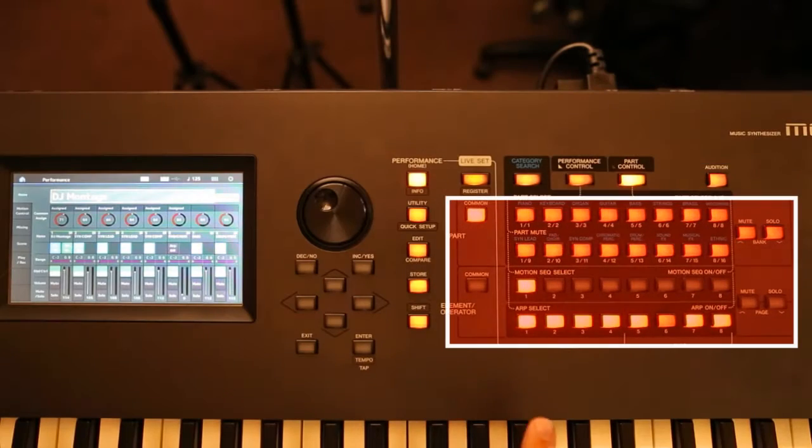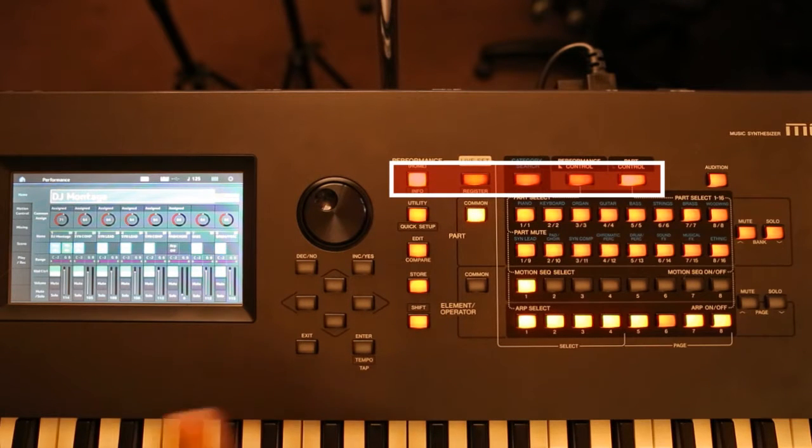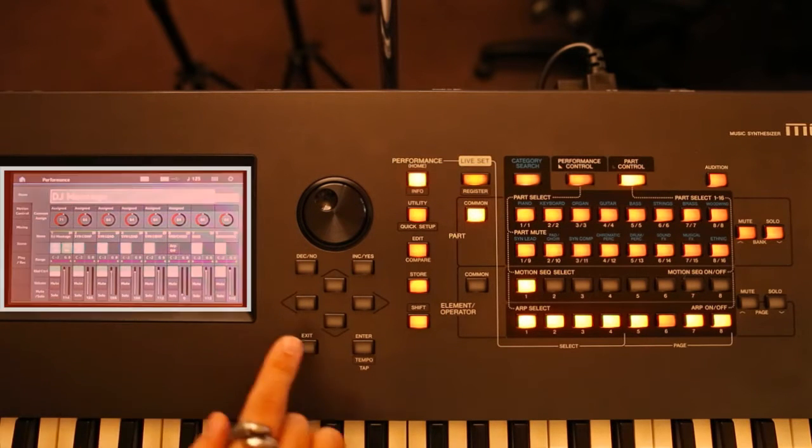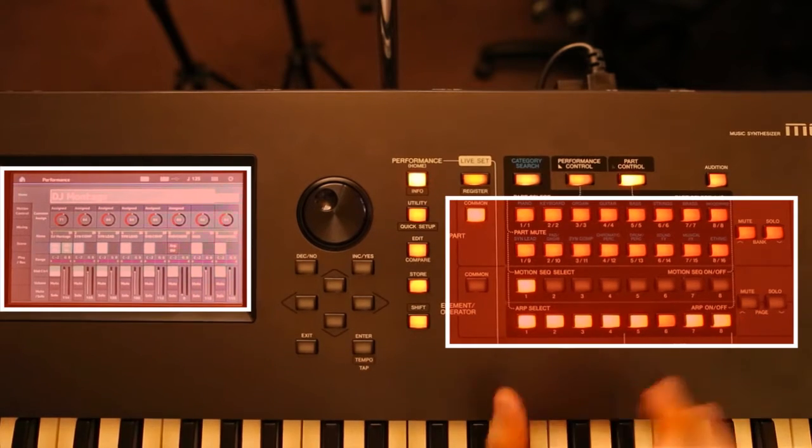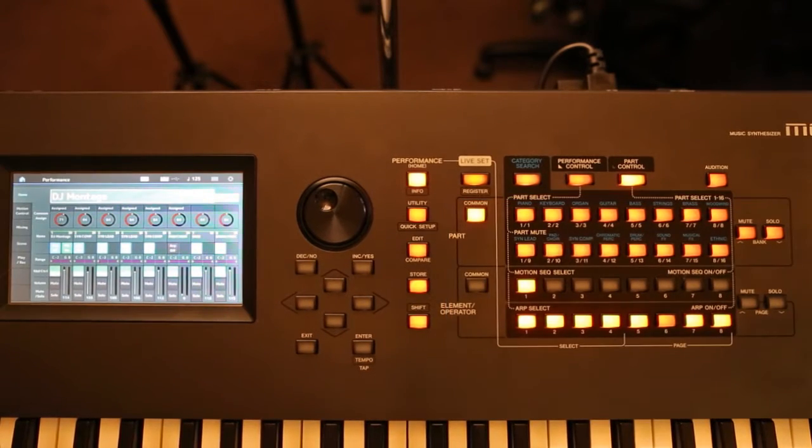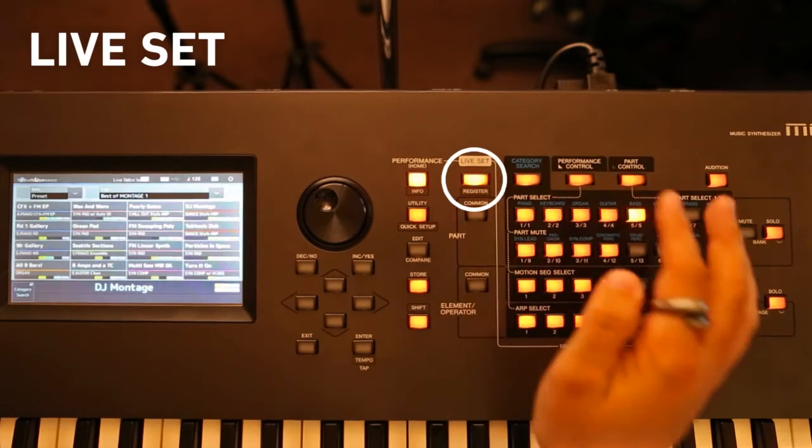The buttons to the right-hand side of the screen each have a different function depending on which mode we're in. The Montage allows us to control the performance with both the touchscreen as well as the array of buttons here. They can both be used to control the same things. So let's look first at the live set mode.